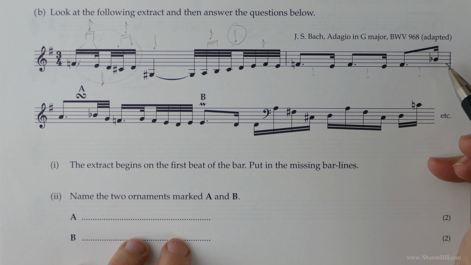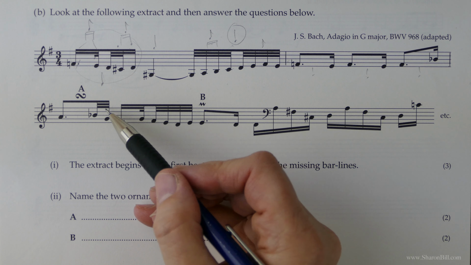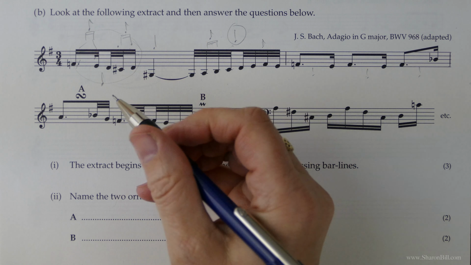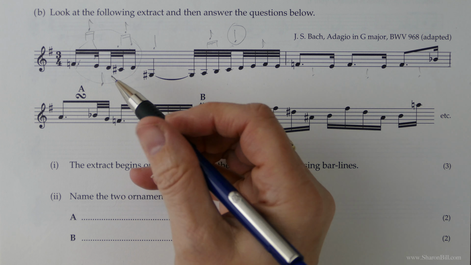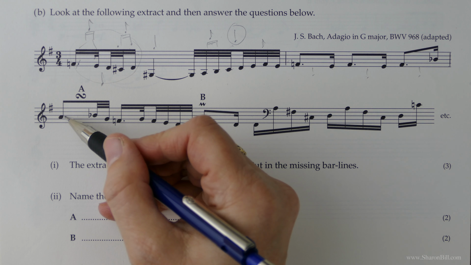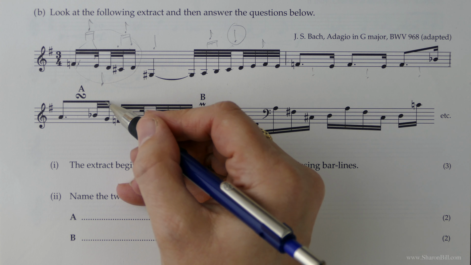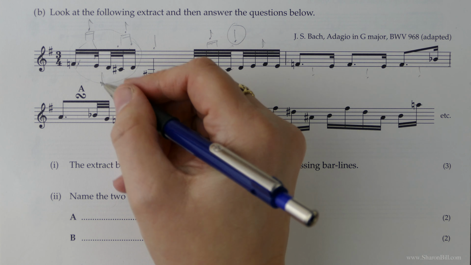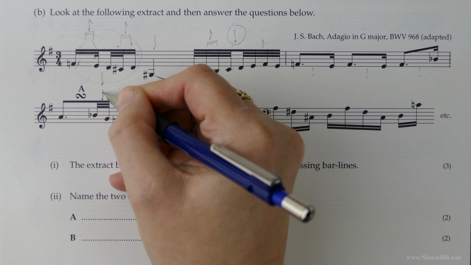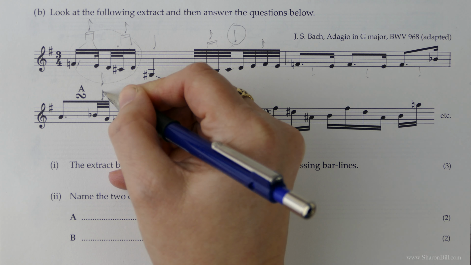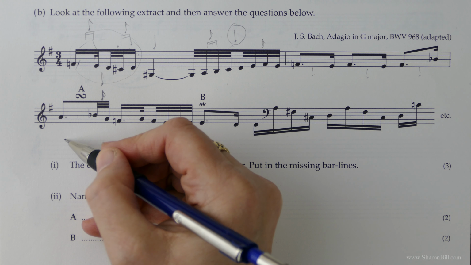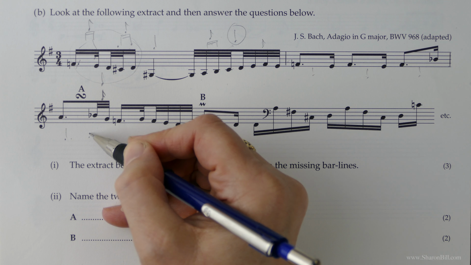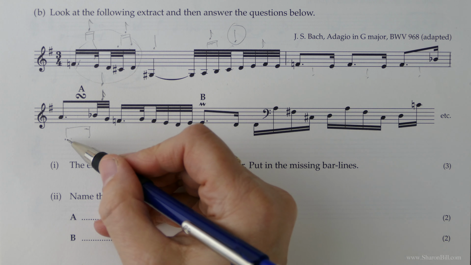Next bar, again we're going to be in smaller divisions just because we've got lots of demi-semis or 32nd notes. So here, just before we get to this point, we know that 2 demi-semis are the same as 1 semi in terms of maths, and we know that a dotted quaver semi-quaver gives us a whole beat.